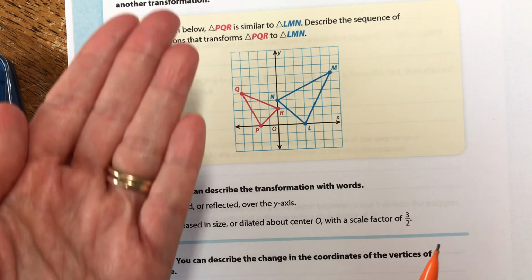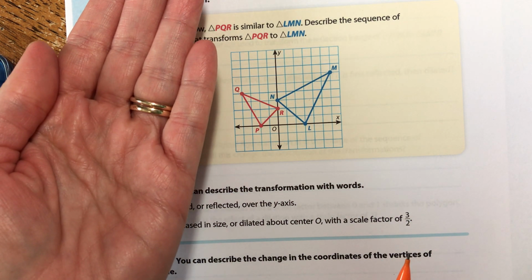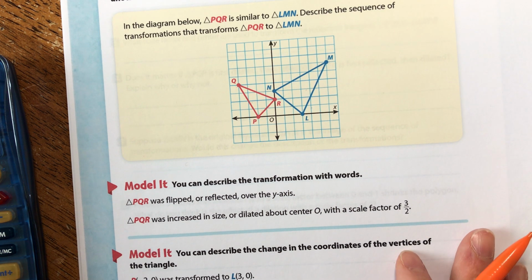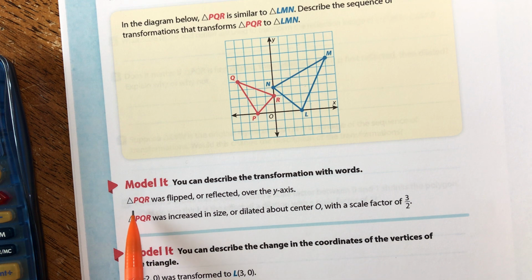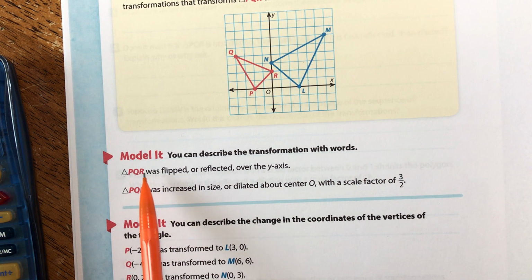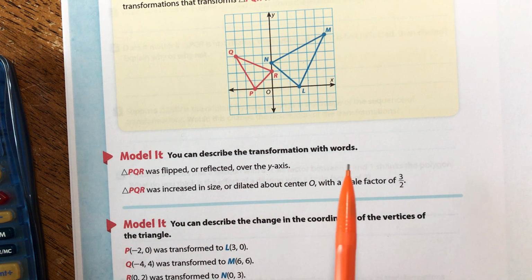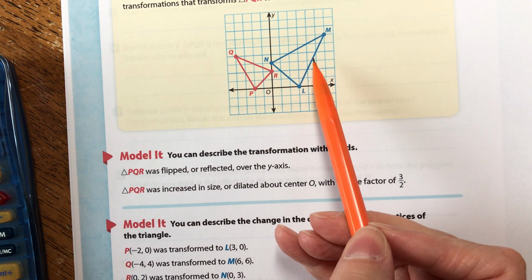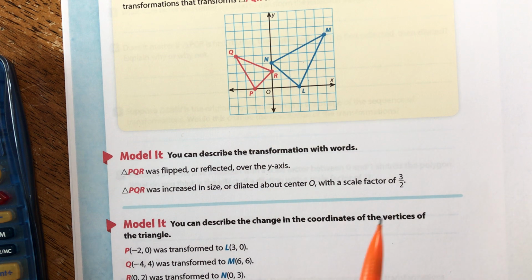So they did the pancake thing, right? Spatula underneath, flip it over. So this is a reflection. And they went ahead and told me that. Triangle PQR was flipped or reflected over the y-axis. I can see that now, right? Put the spatula under here, flip it over. We flipped it over the y-axis.